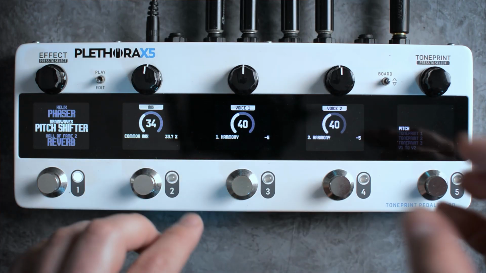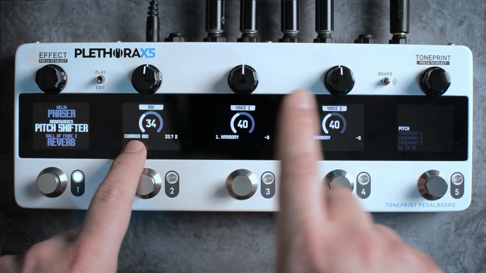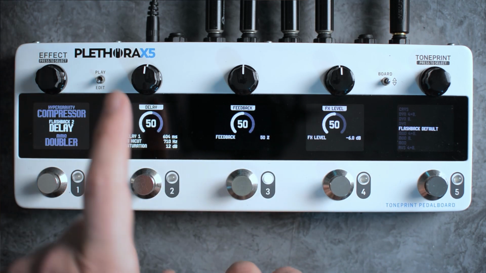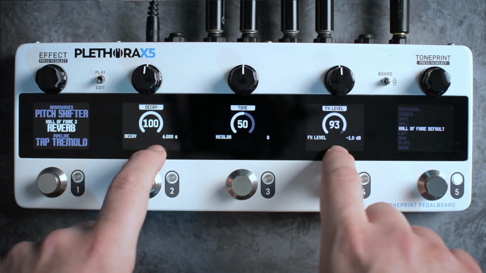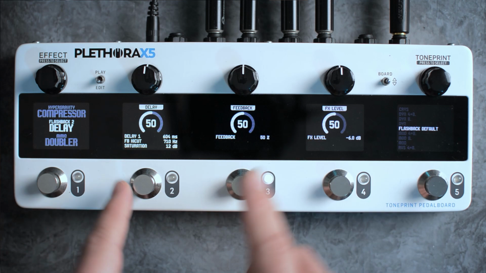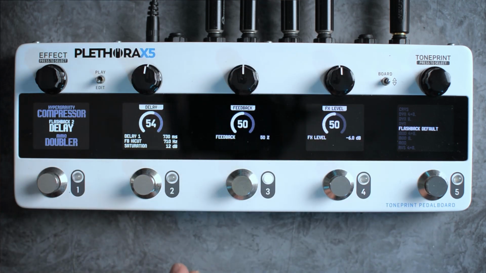They are, in effect, let me show you. Those parameters that you saw in the menu are these parameters. So in the case of pitch shifters, mix, voice 1 and voice 2. In the case of my delays, delay time, feedback, and effects level. And on reverb, decay time, tone, and effects level. So whatever parameters you want to control via hot knobs have to be assigned on the tone print to these knobs in edit mode. In this case, it's merely an example.